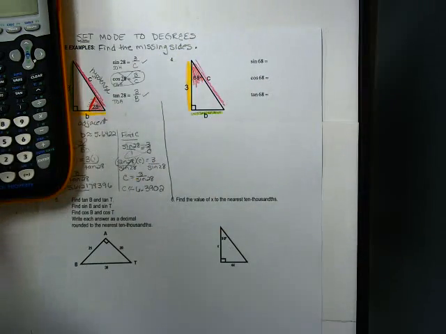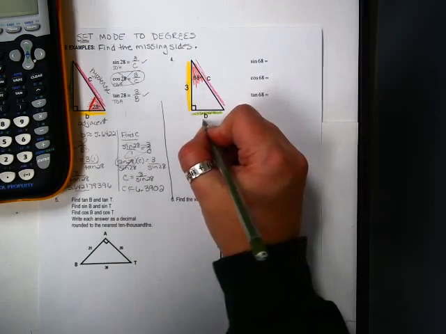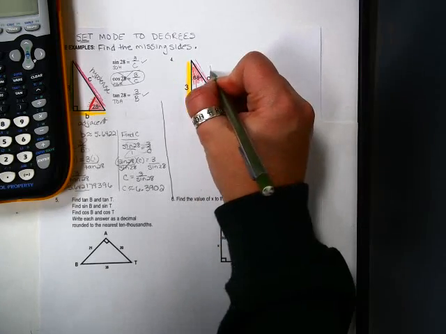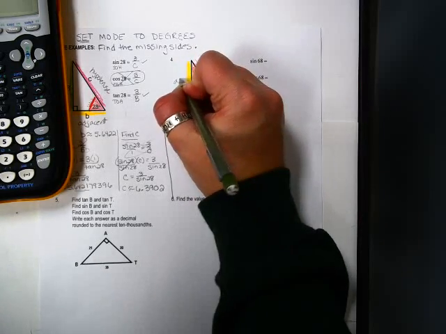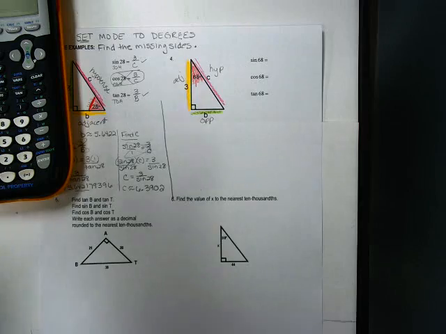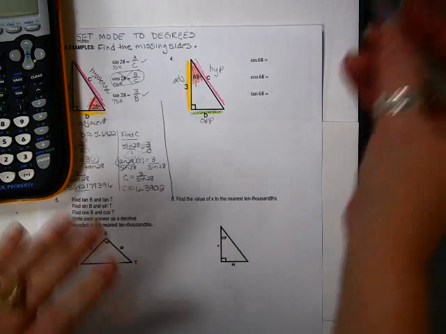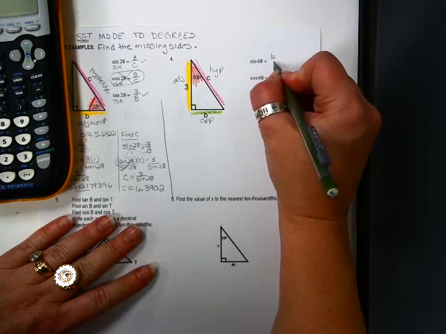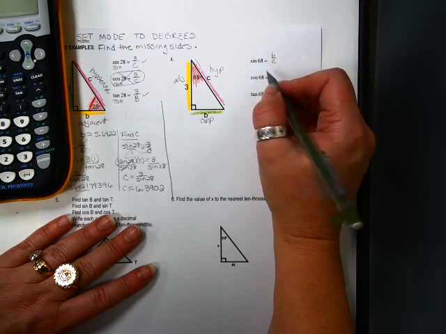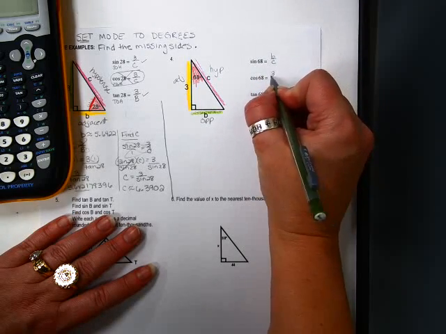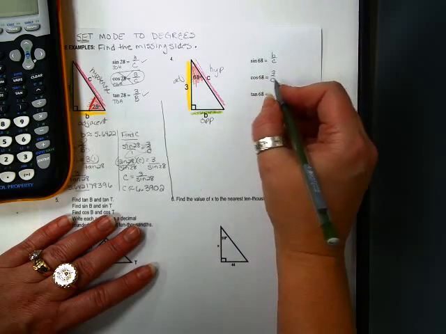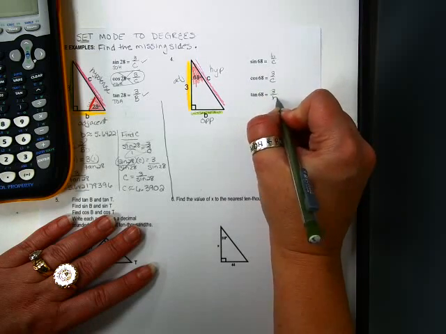Okay, so it's all the same color scheme. Opposite, hypotenuse, adjacent. Okay, so sine 68 is going to be B over C. Cosine 68 is going to be 3 over C. Tan 68 is going to be 3 over B.